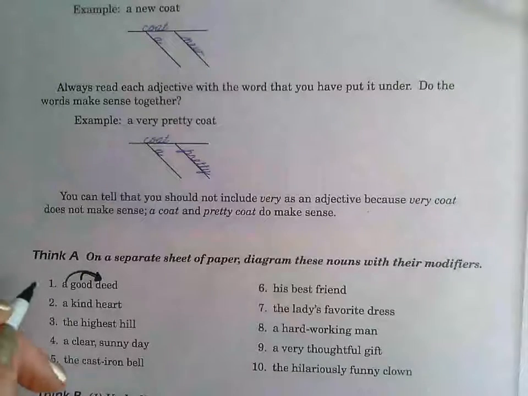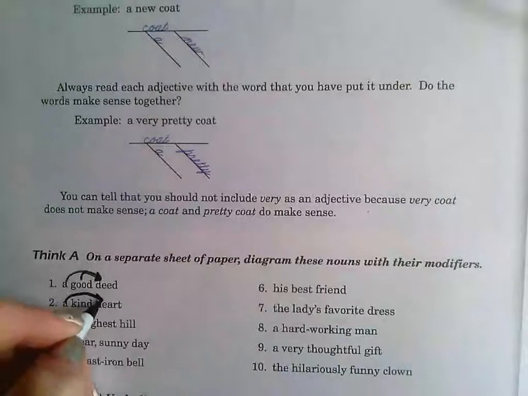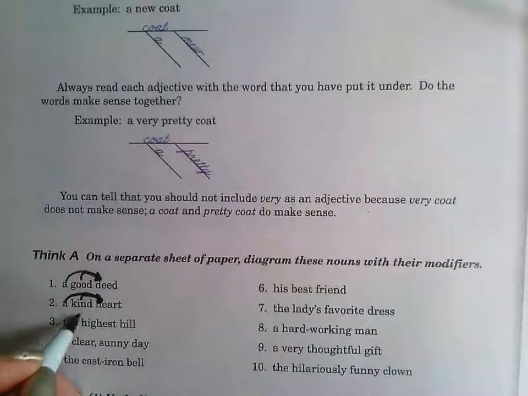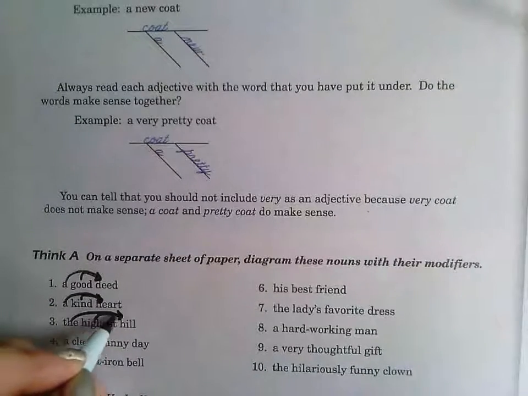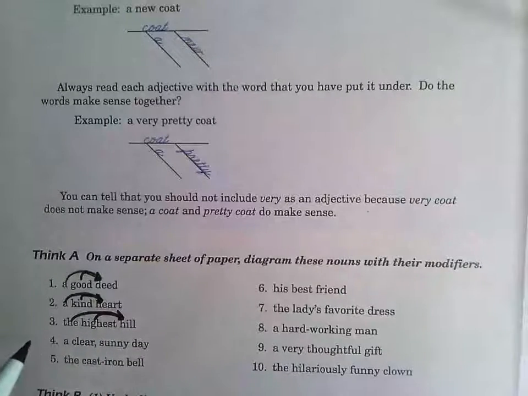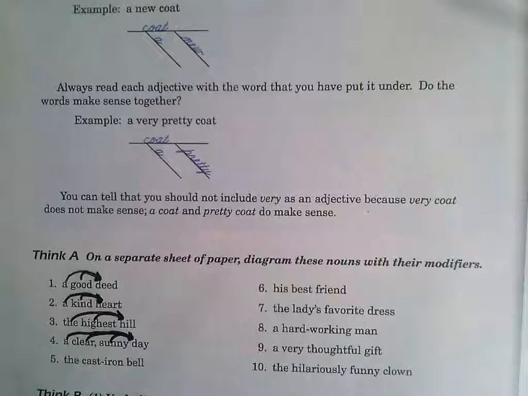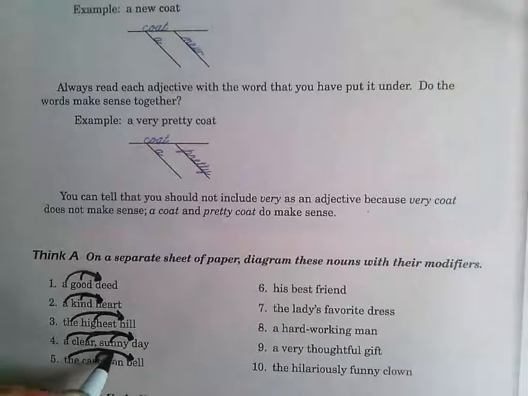Number 2, a kind heart. A heart, kind heart. The highest hill. The hill, highest hill. A clear sunny day. A day, clear day, sunny day. All three describing day. The cast iron bell. The bell, cast iron. See how it's got that hyphen? It's a compound word, compound adjective. Cast iron. One arrow there, not two.